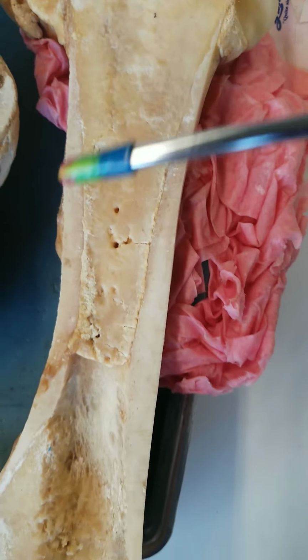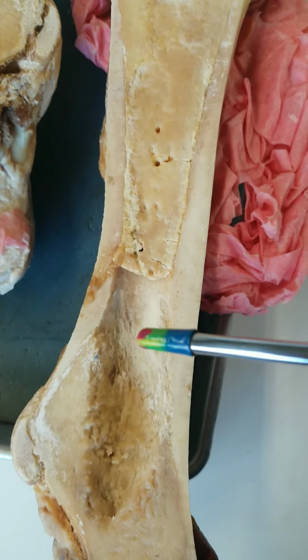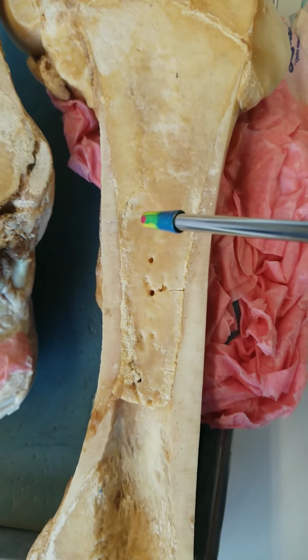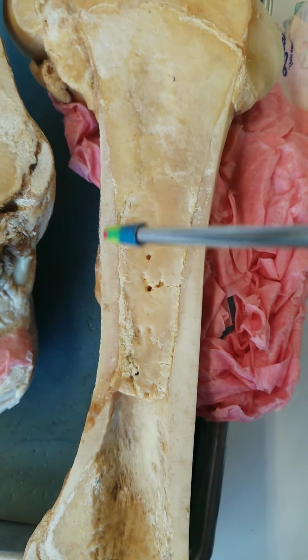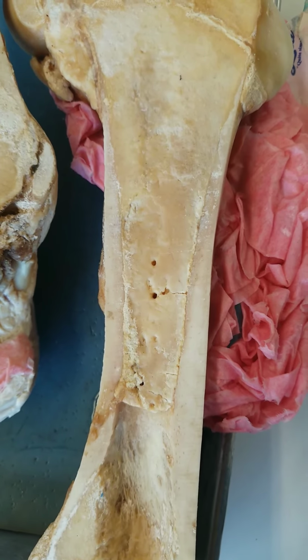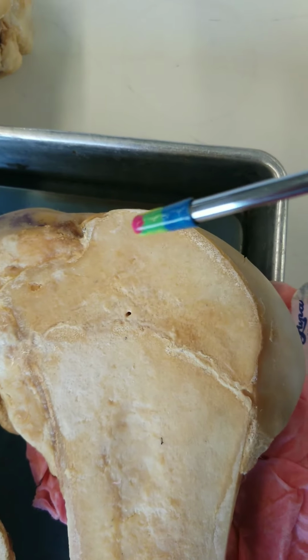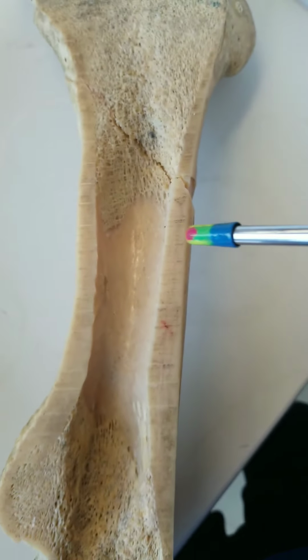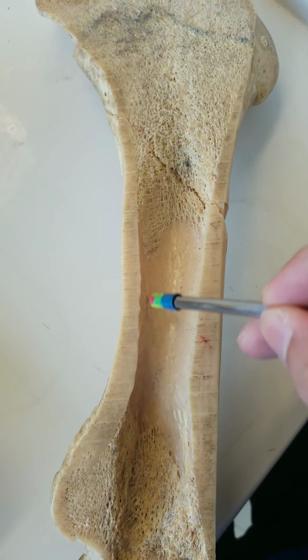Within the diaphysis, you can find the medullary cavity. Here you can see the actual cavity. Stuff has been removed. That stuff is bone marrow. Specifically in the diaphysis, you have yellow bone marrow. In the epiphyses, that's where you can find red bone marrow. So here's another example. You can see the medullary cavity where you'd find yellow bone marrow.